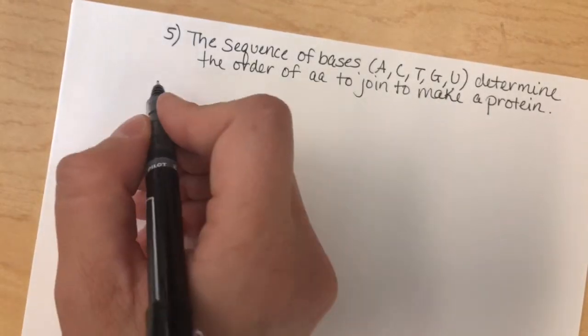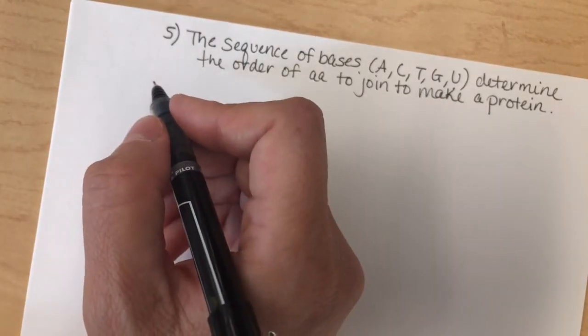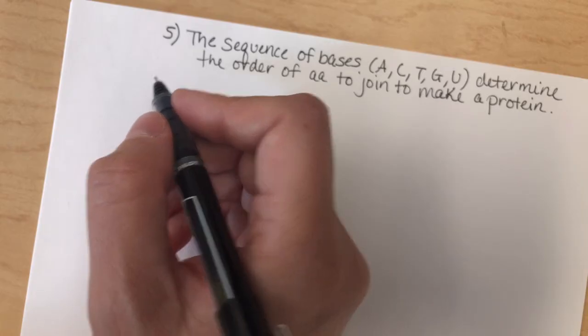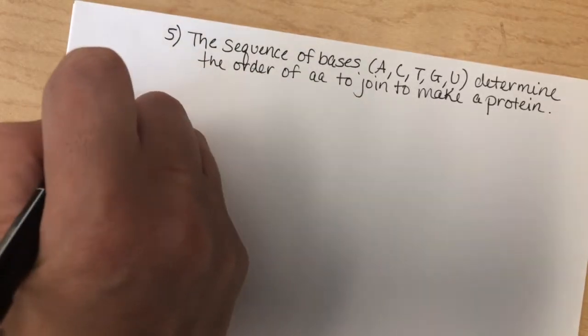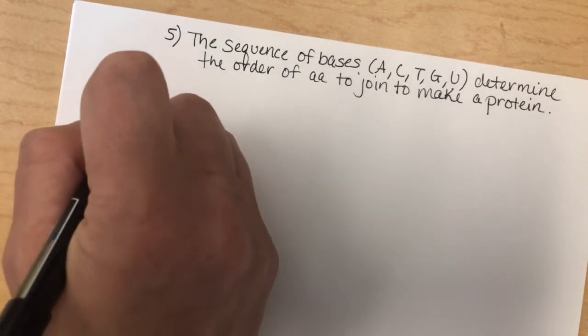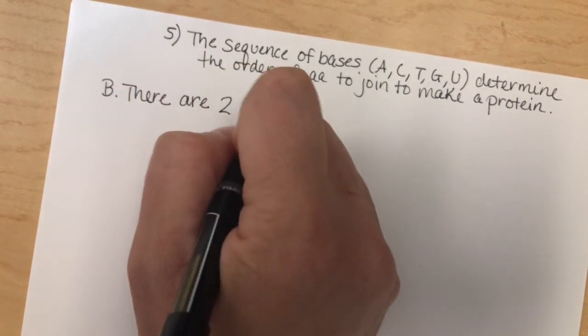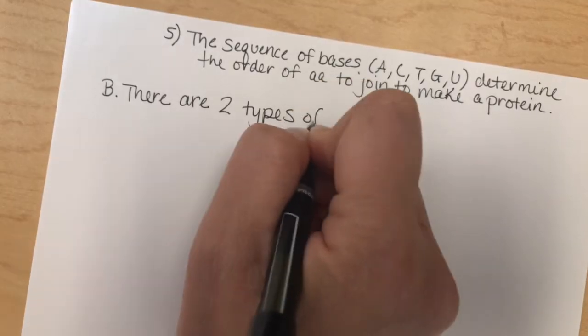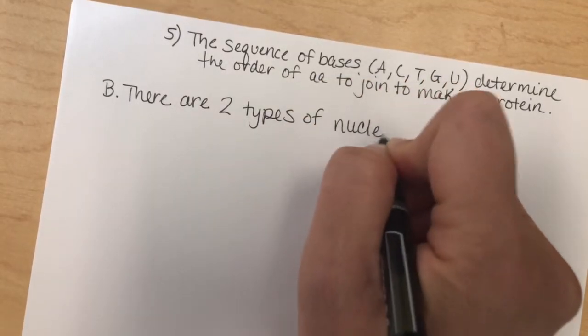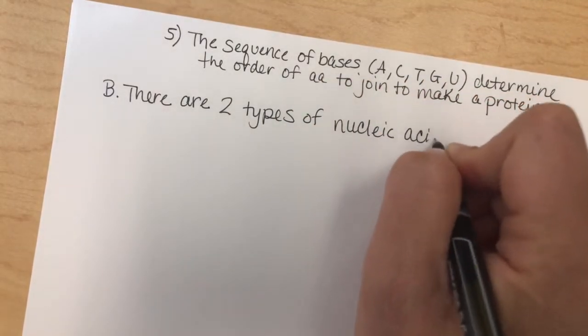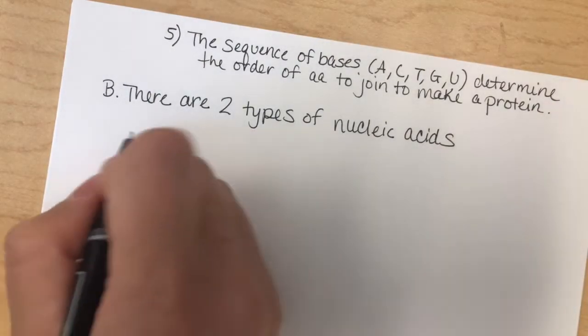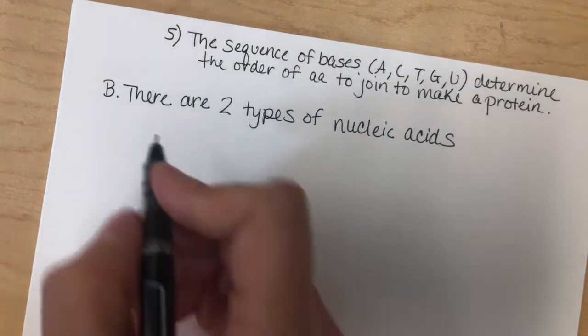All right, so then let's look at letter B. Let's go back to B here. So we started out with A. There are 2 types of nucleic acids. And so I want to just compare and contrast these two. All right, so we're going to make kind of like a chart to compare them.